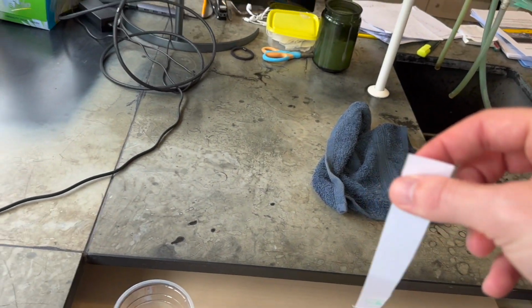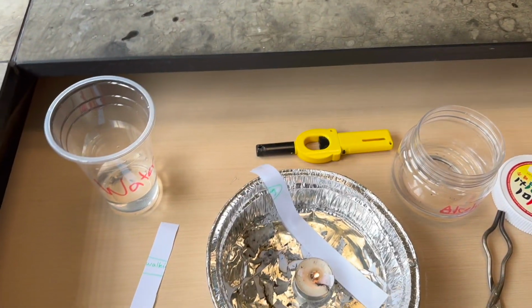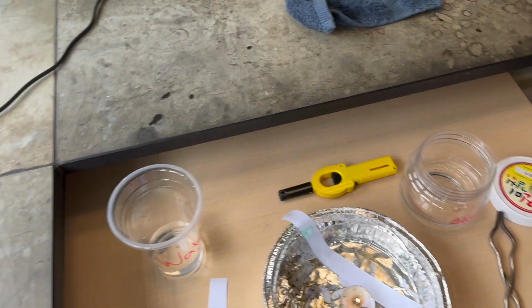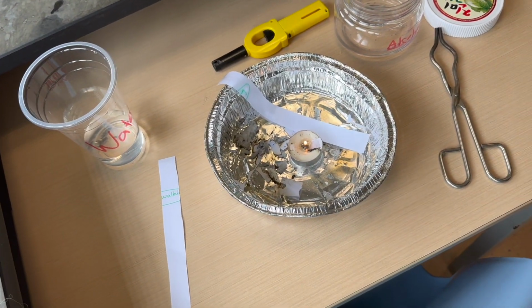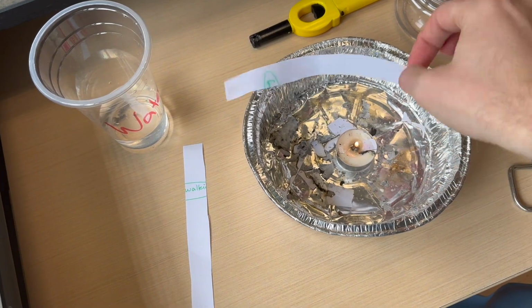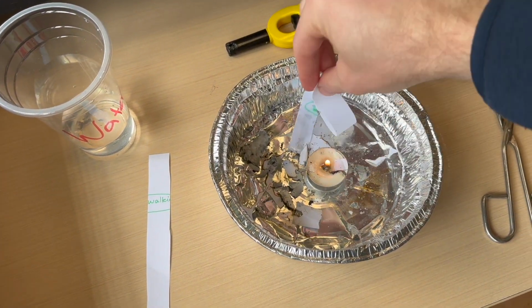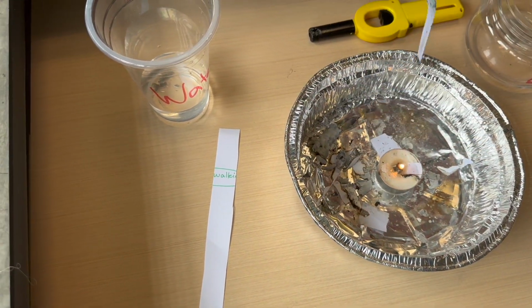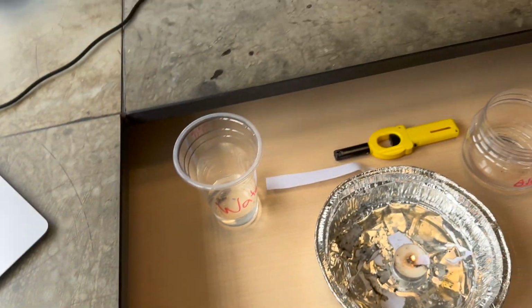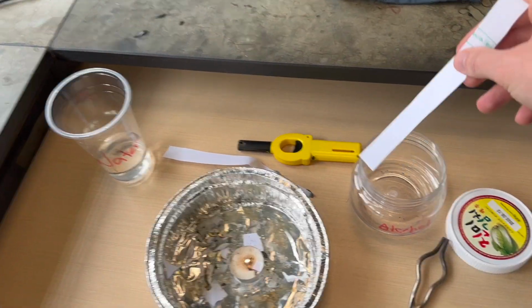So yeah, paper by itself is definitely flammable, but when you soak it in water, because water is not flammable, it keeps the paper from lighting on fire.